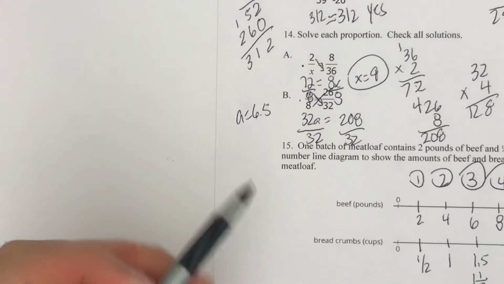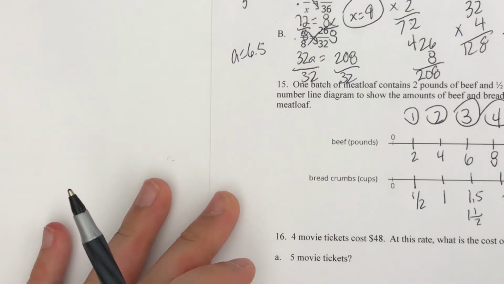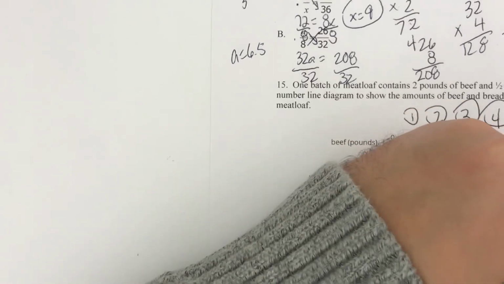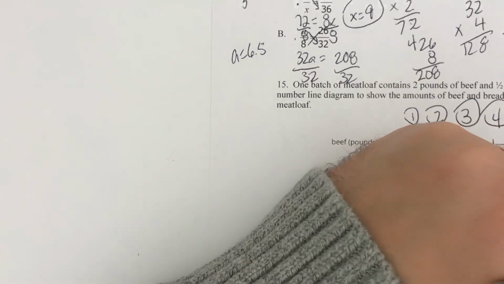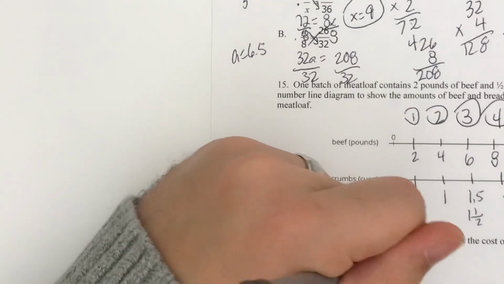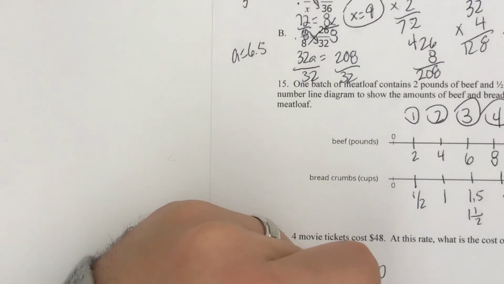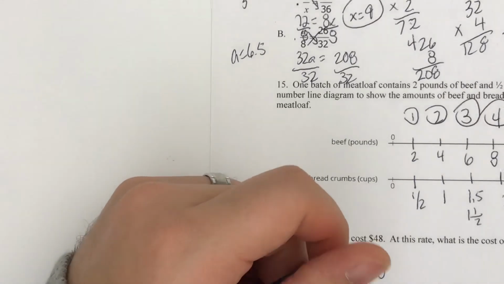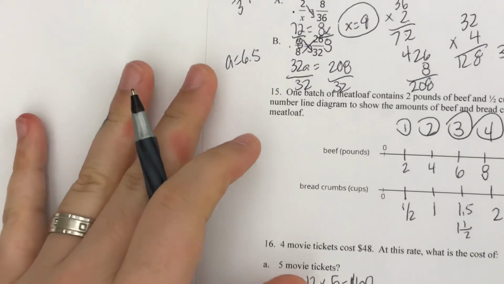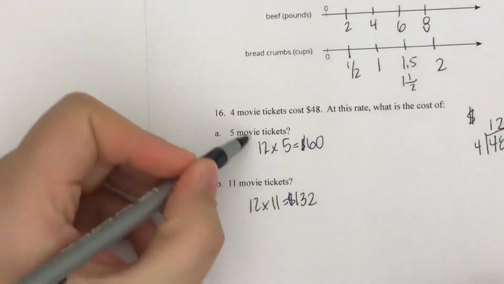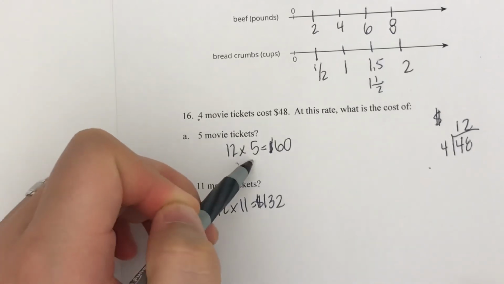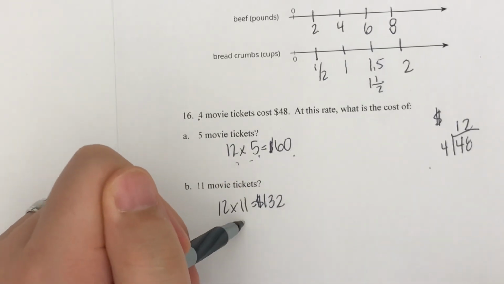Okay, so last problem. 4 movie tickets cost $48. At this rate, what is the cost of 5 movie tickets? Well, I want to find out what the cost is for 1, so I take $48 divided by 4. That's 12, right? 12 times 5 would be $60. 12 times 11 is $132. So I found this, which was 12. So 48 divided by 4, and then did 12 times 5, 60. 12 times 11 is 132.